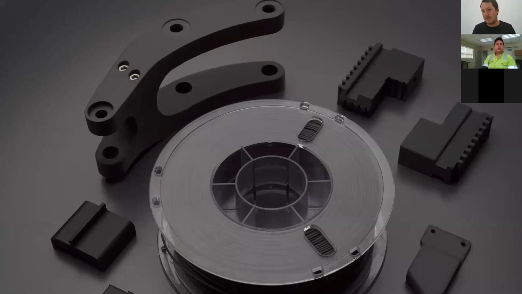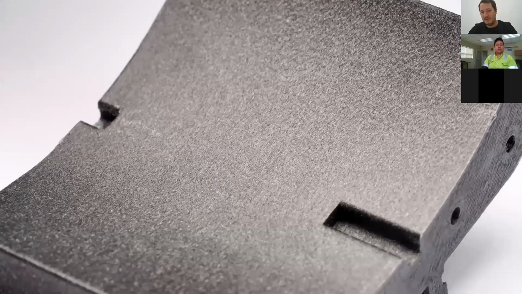So for the smooth PA material, our engineers have developed fine-tuned material profiles that will be available in Aura, so that it will not require any effort when using these materials to print and to achieve a good surface finish and good surface quality.